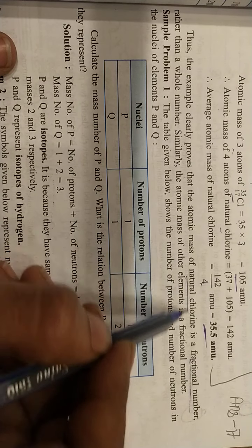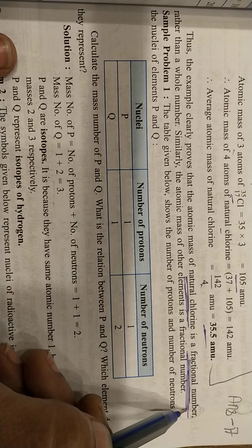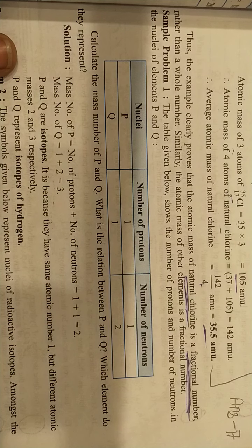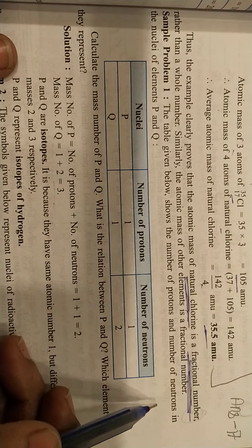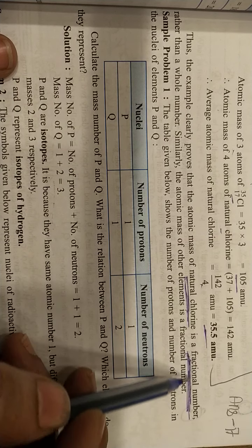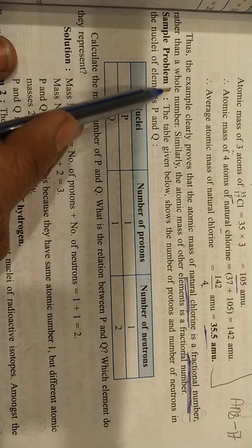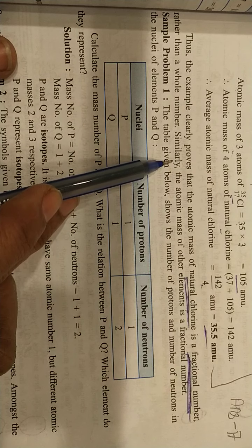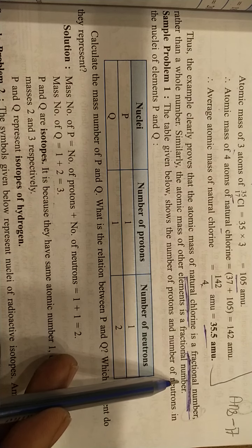So the atomic mass of natural chlorine is a fractional number. Actually, the proton number and neutron number can never be a fraction, never be a half. Still, the fractional number arises because it is the average of the mass numbers rather than a whole number. Similarly, the atomic mass of other elements is a fractional number.